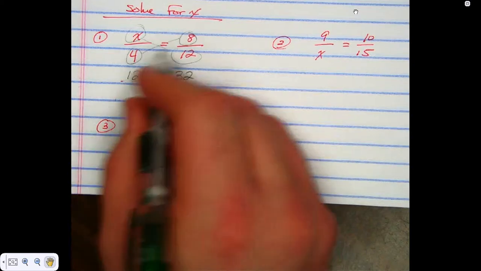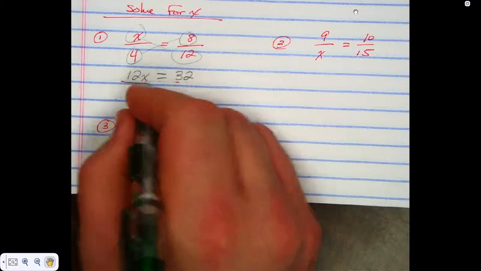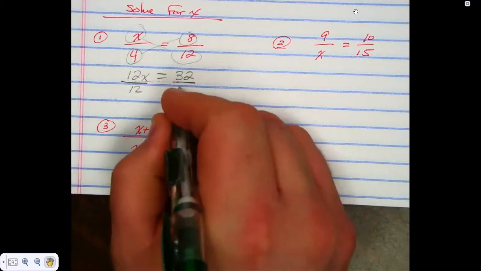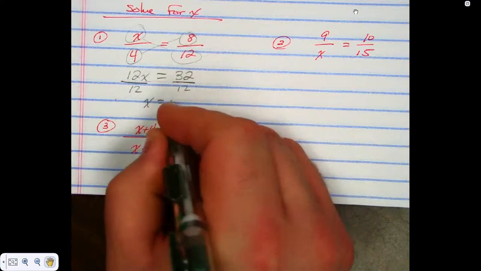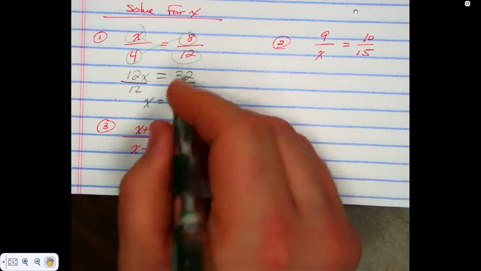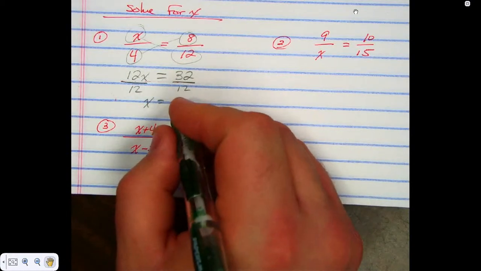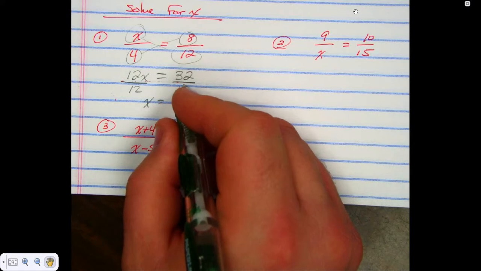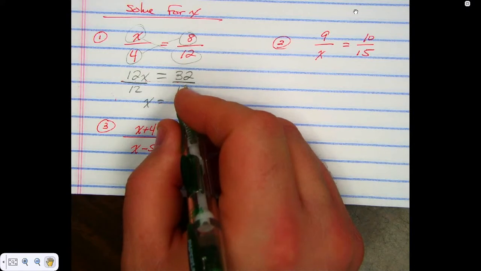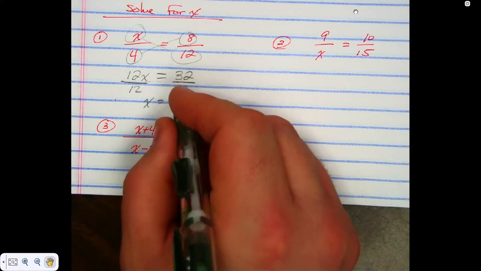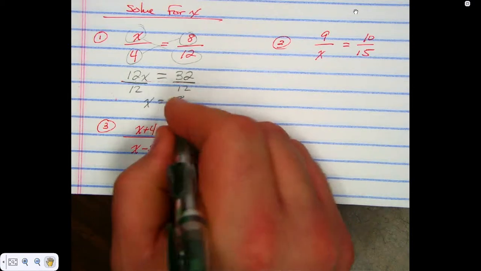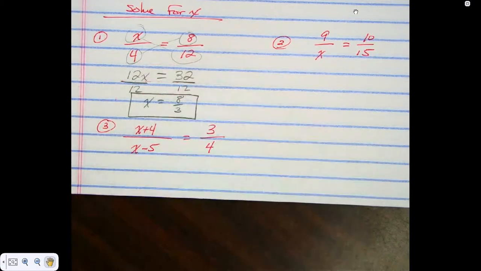And I want to see the equal sign, I want to see it move down. What am I going to do now? Divide by 12. And you get x is equal to what? Okay, let's reduce that. 4 goes into that 8, 4 goes into that 12. 8 over 3. That's my bad.